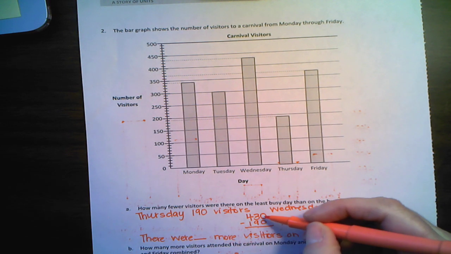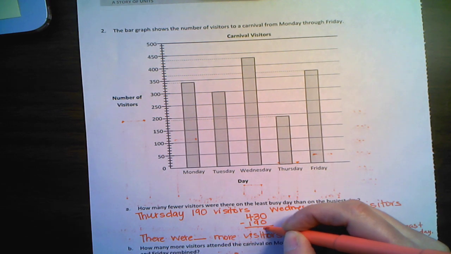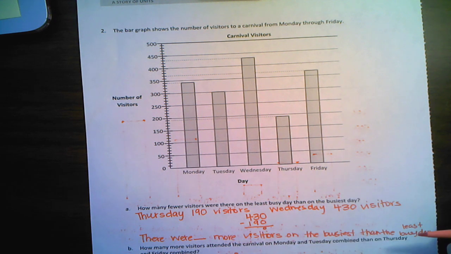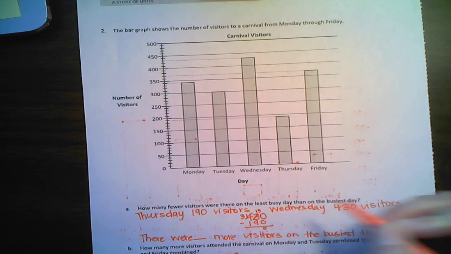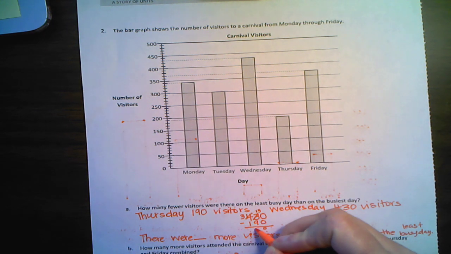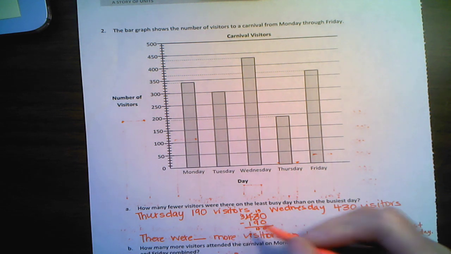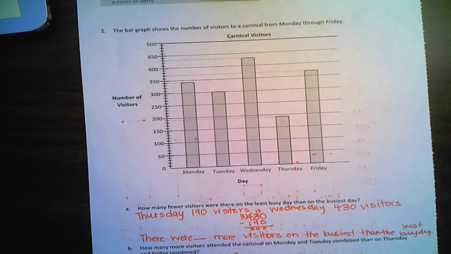Just go with me. 0 minus 0, 0. 3 minus 9, impossible. Don't do it. Let's go over here. Make that 3. Make this a 13. 13 minus 9. You got it. 4. And 3 minus 1 is 2. So there were 240 more visitors on the busiest day than the least busy day. You could also say there were 240 fewer visitors on the least busy day than the busiest day. Means the same thing, right? Okay.